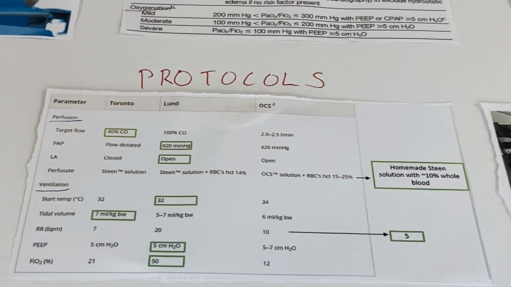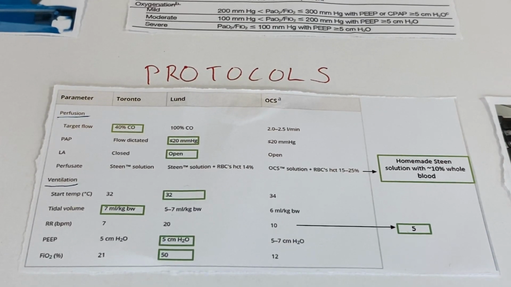So there are a number of different protocols in circulation. There are 3 main ones. These are called the Toronto, the Lund, and the OCS, and they're based on perfusion and ventilation parameters. So for perfusion and target flow, this ranges from 40 to 100% of cardiac output, and we typically use 40%.